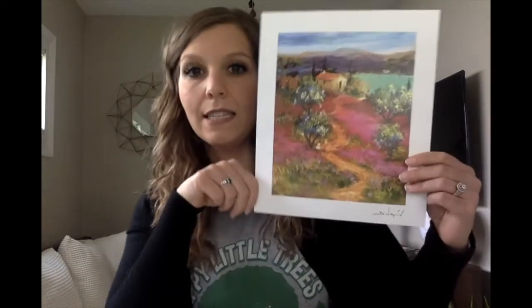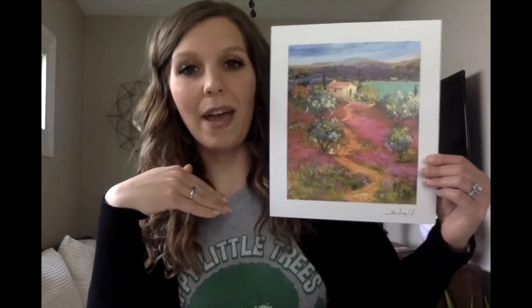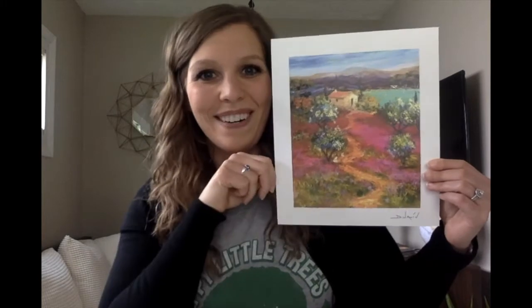Third graders, this might sound a little familiar because when you were in first grade, we did winter landscapes and we learned about all those words. So what do they mean? Let's take a look at this landscape painting that I have a copy of. Okay, I did not do this, it was by another artist.